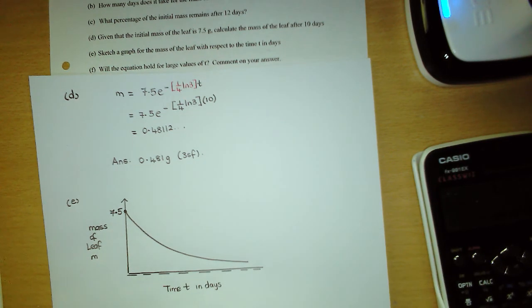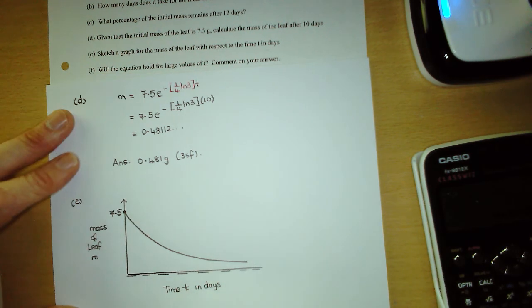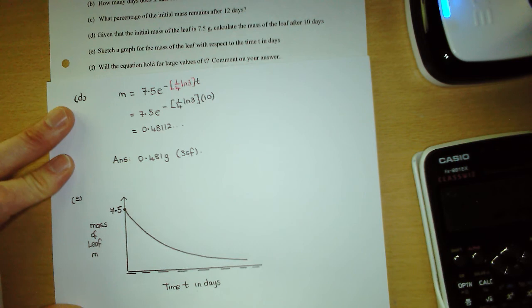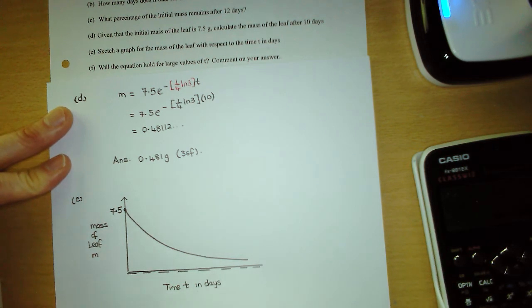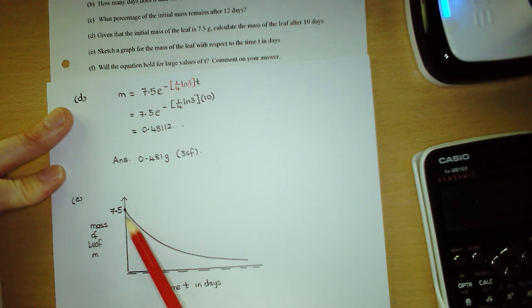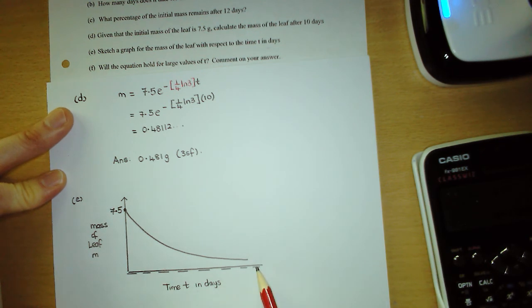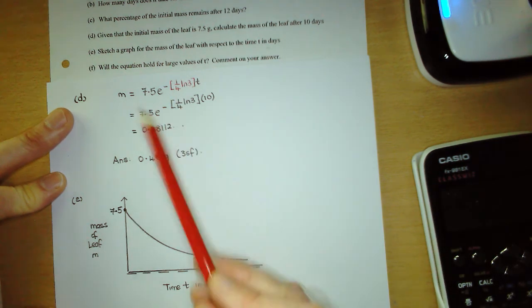Now, that actually leads nicely into part F. Part F says, will the equation hold for large values of t? Comment on your answer. The answer is the equation will not hold for large values of t, and you can see this from the graph because we've modelled the situation with this graph. Now this graph will never touch the horizontal axis. So in other words, the mass of the leaf will never be 0. But in reality, the mass of the leaf will disappear. It will become 0. So this is a limitation of the graph and also a limitation of the equation here.